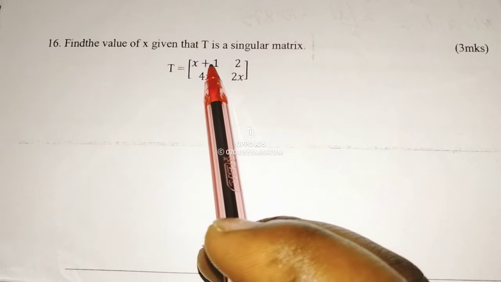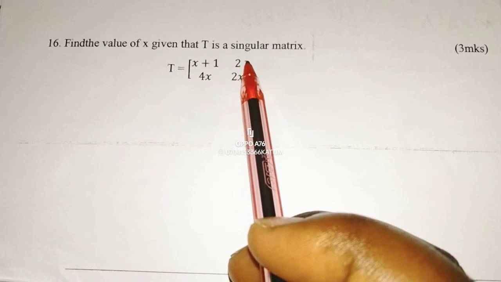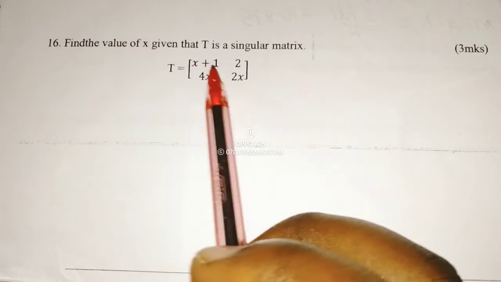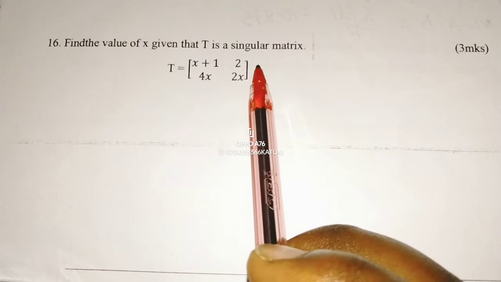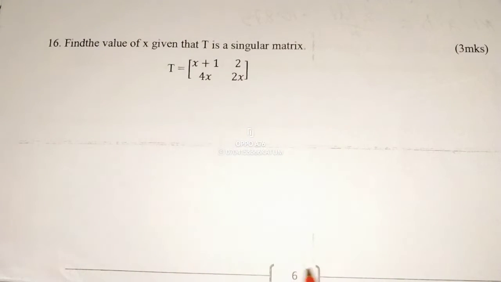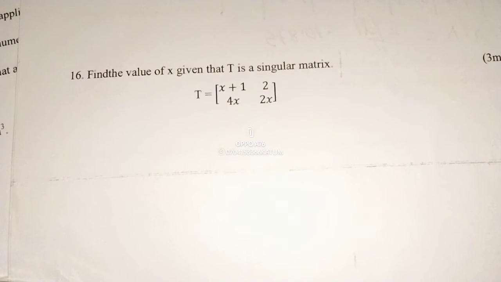Find the value of x given that T is a singular matrix. Therefore, matrix T equals x plus 1, then 4x, 2, and 2x. Those are the elements in the matrix T, and we are told it is singular.